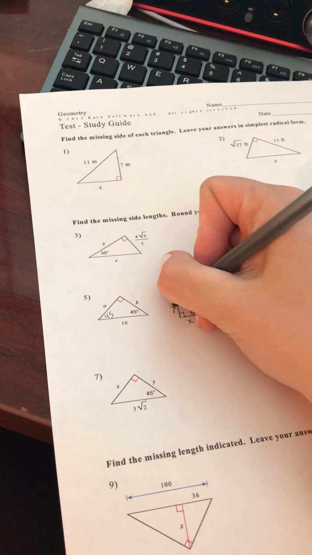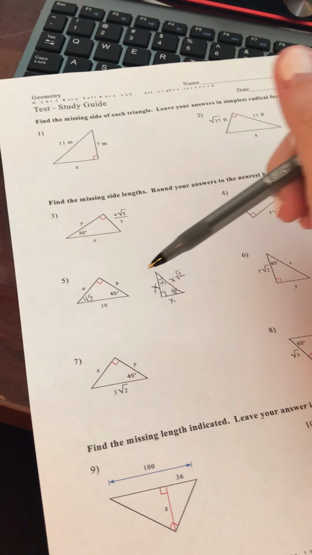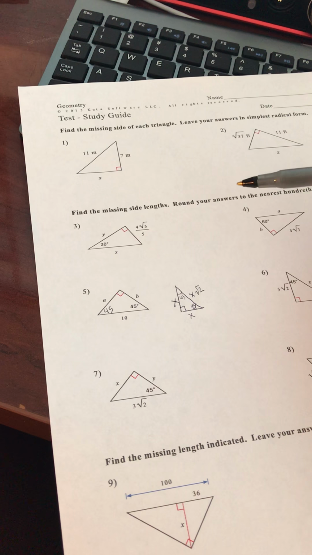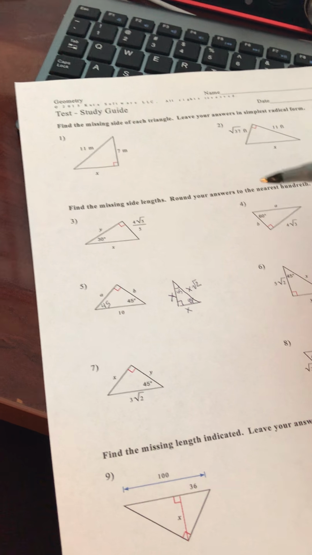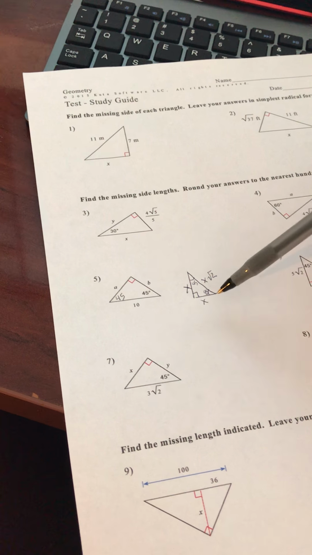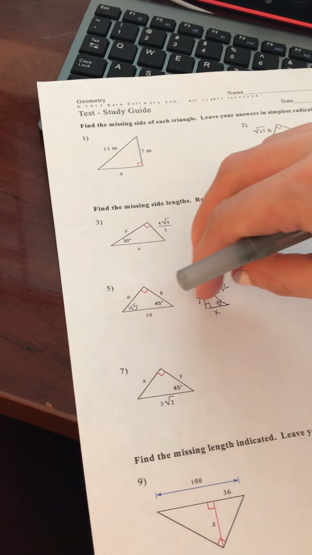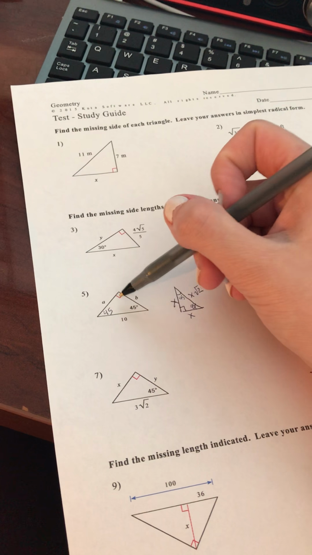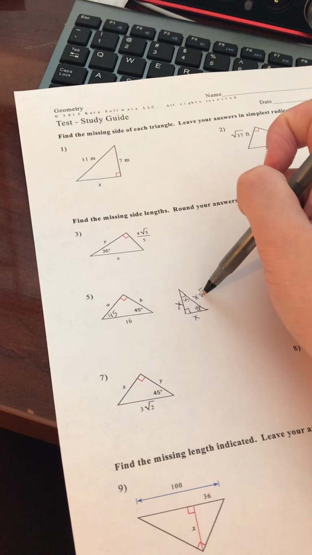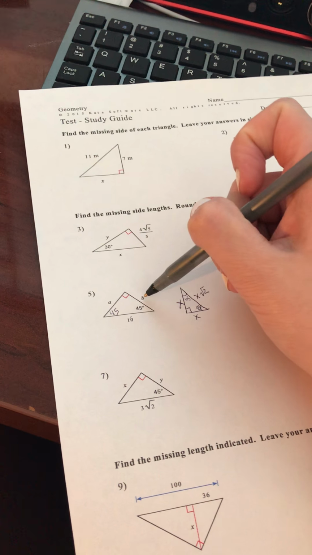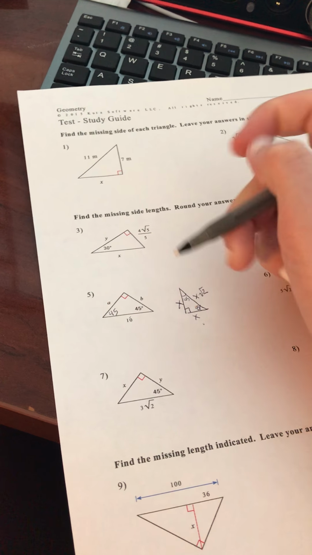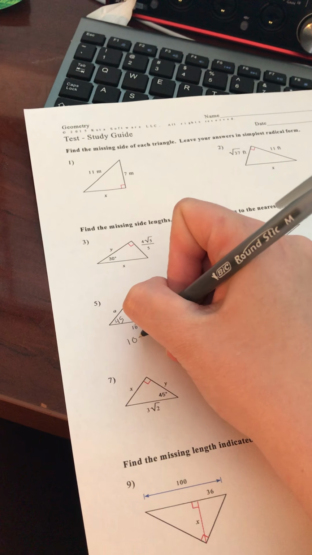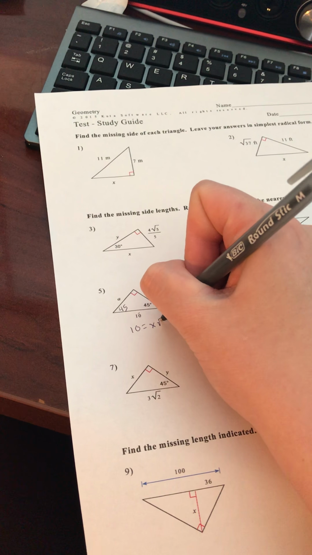But we can see that these triangles are not rotated the same direction. They're not facing the same direction. So I'm going to have to turn this in my brain, or just look across from the right angle, which is where I have the x square root of 2. So I know that b and a are both x, and that 10 is equal to x square root of 2.